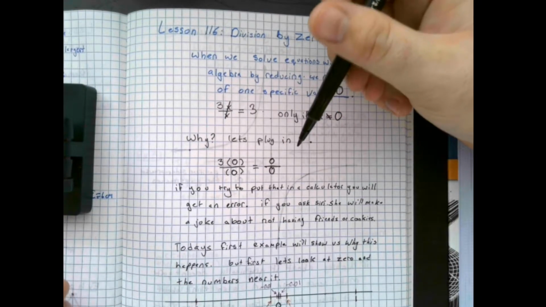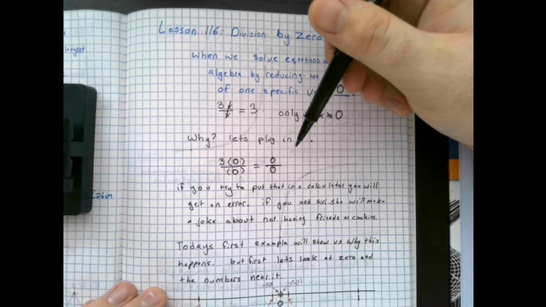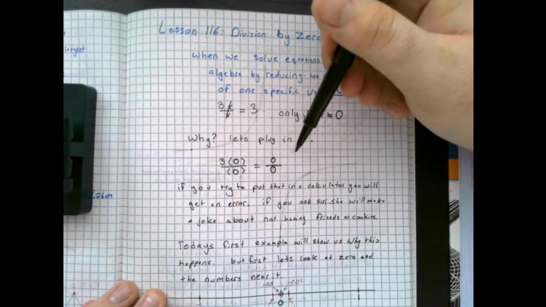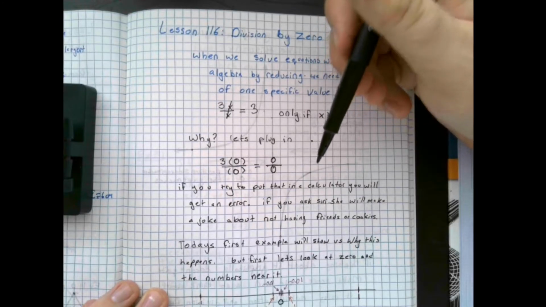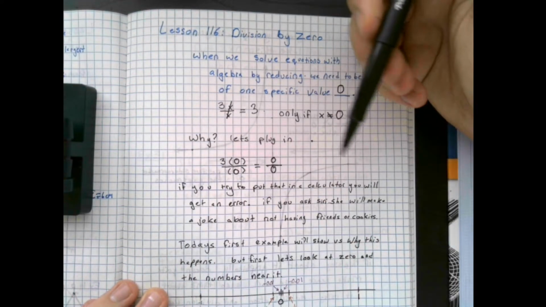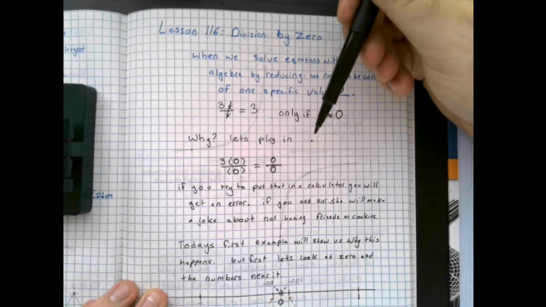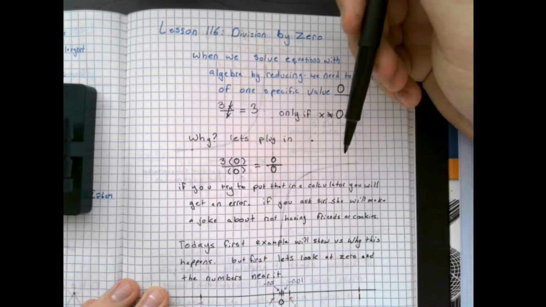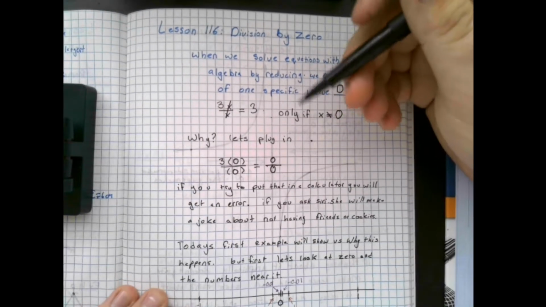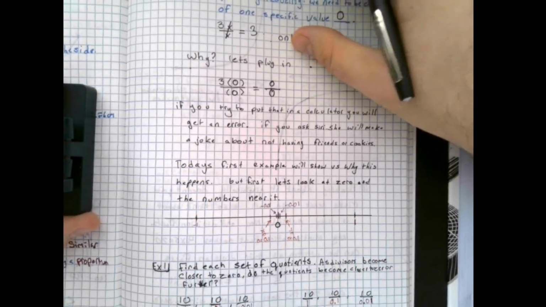If you ask Siri or Cortana what 0 divided by 0 is, she'll start telling you a joke about not having friends, not having cookies, sharing them, and being sad. It's not a very funny joke, and it doesn't really explain why we can't divide 0 by 0. But today's lesson should.